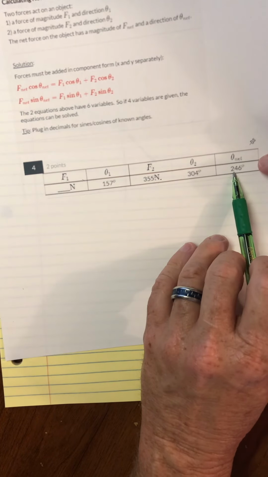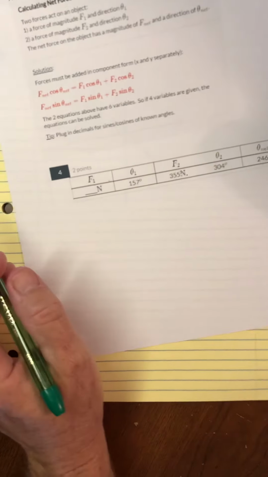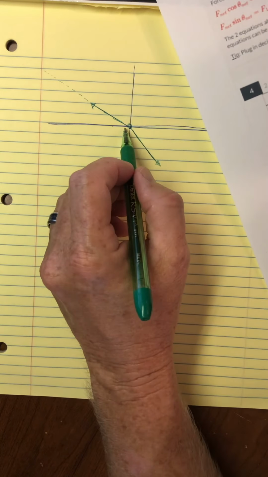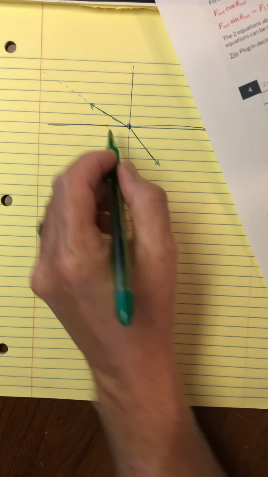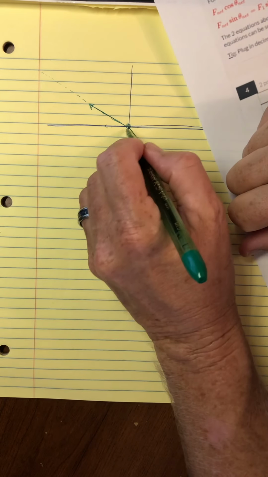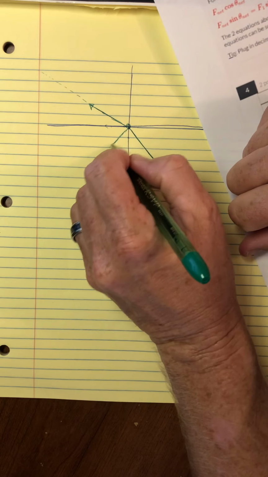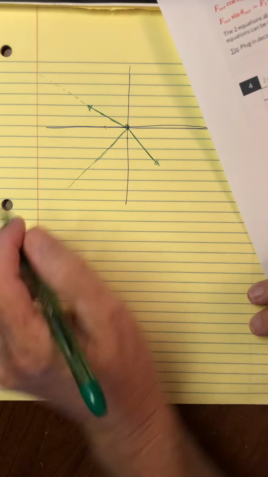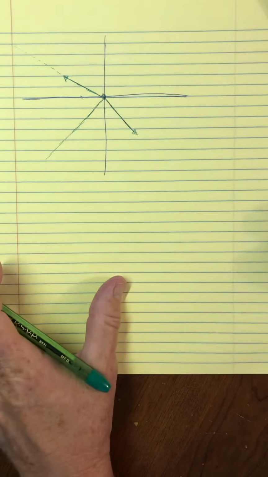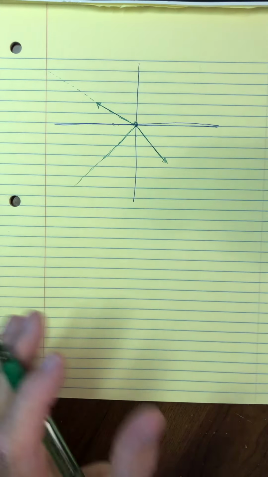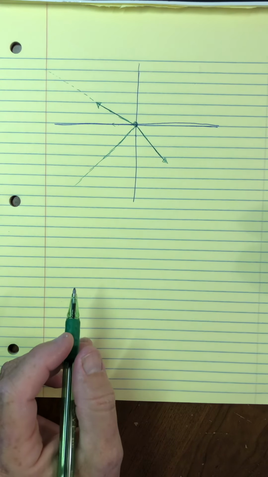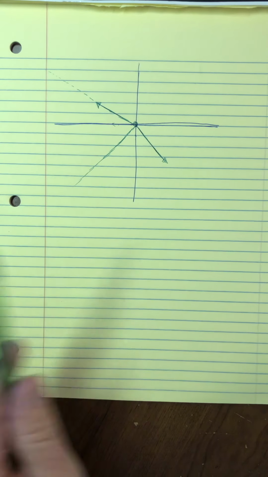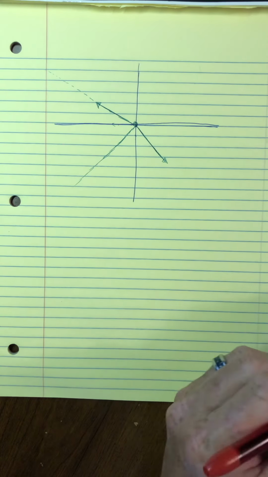And this is 246 degrees. So roughly 240, let's see, this would be 180. So we're looking at another 60. So we're looking at a result coming along here. But again, we don't know how big it is. Now, what I'm doing now isn't really necessary to solve the problem. But if you wanted to visualize it a little better, this is a nice way to do it.